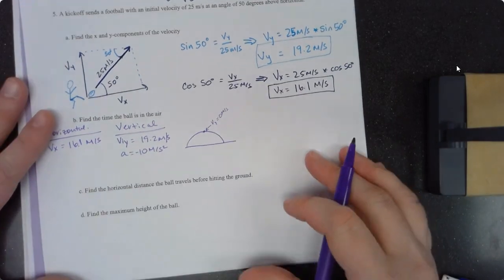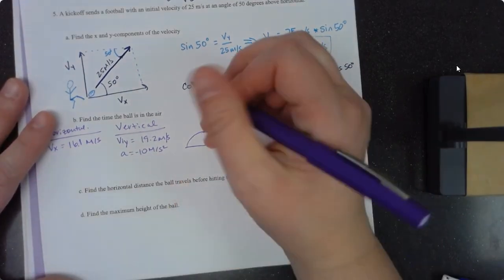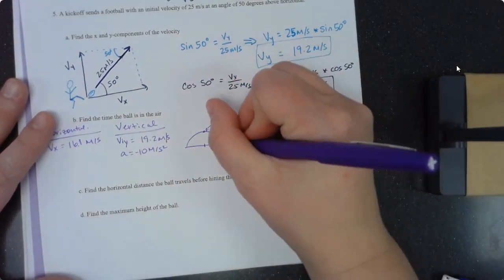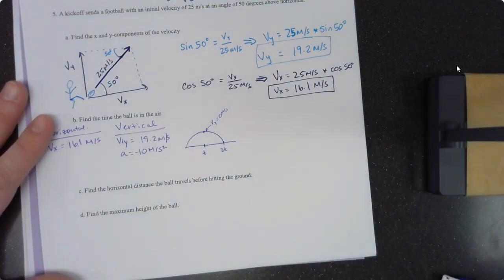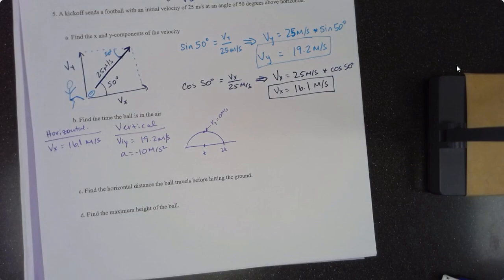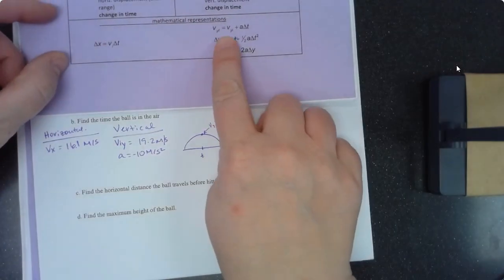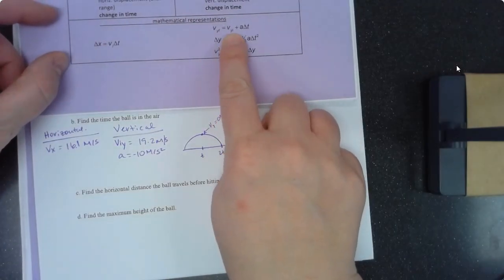So if we can find the time that it takes to get there, and then double that, then we can figure out how long the ball was in the air. Does that make sense? Okay, so if we do that, we're going to need our two velocities, acceleration and time. So I'm going to take a look at my page. Two velocities, acceleration and time. I think that this very first equation will work.